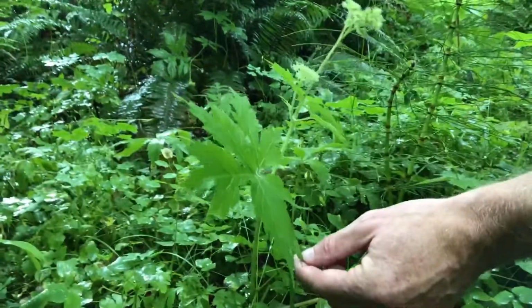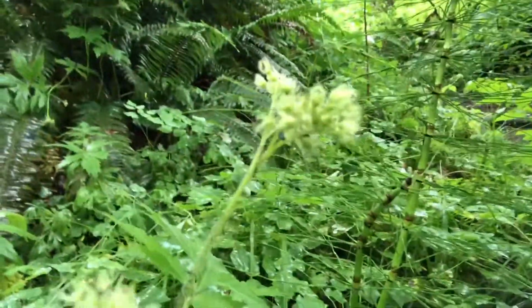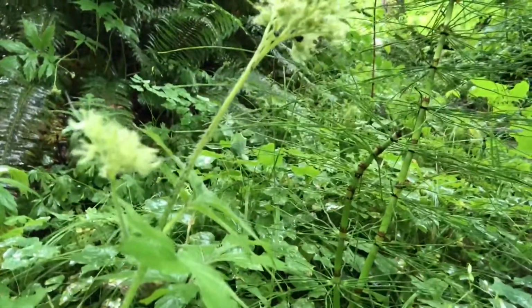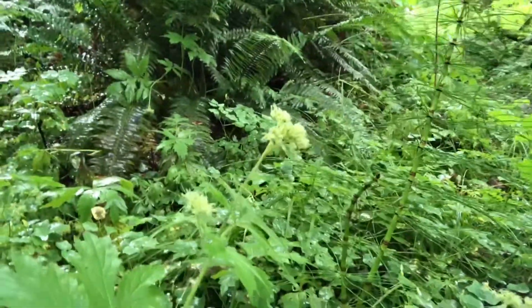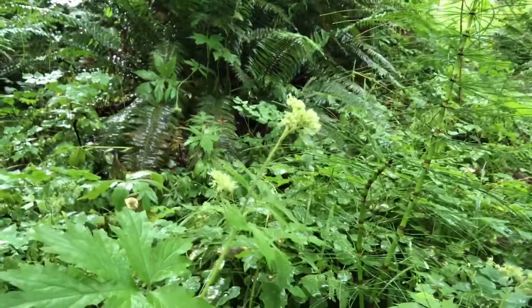That's called an herbaceous plant. You'll also see that this plant is a flowering plant, so it's part of the flowering plants. And some woody plants are also flowering, like salmonberry, dogwood trees, and so forth.